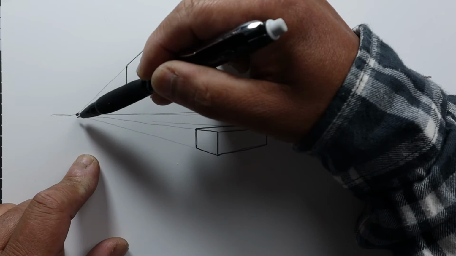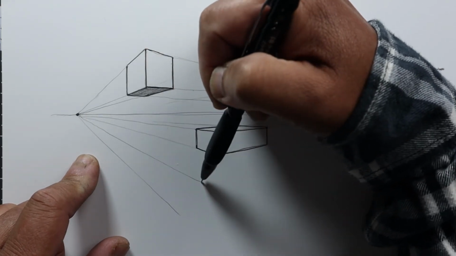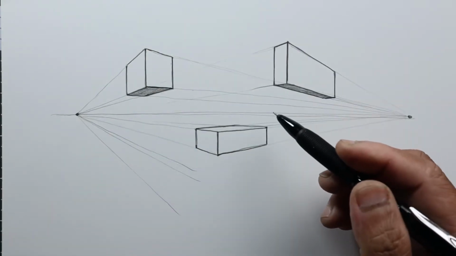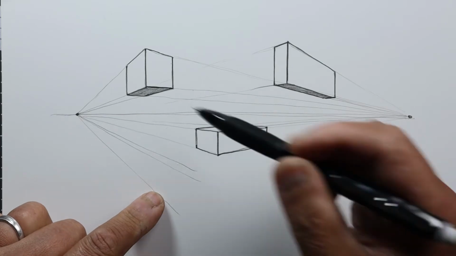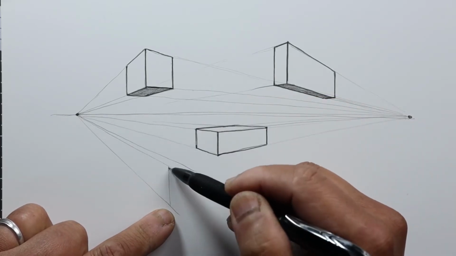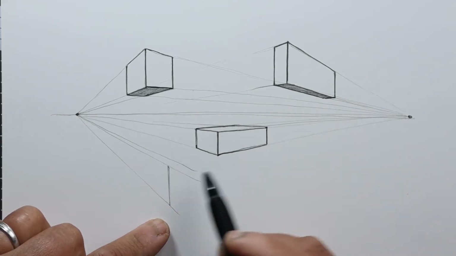So first of all, let's draw a couple lines here. Okay, what we're going to do here is we're going to draw the front edge of a rectangular shape like this.